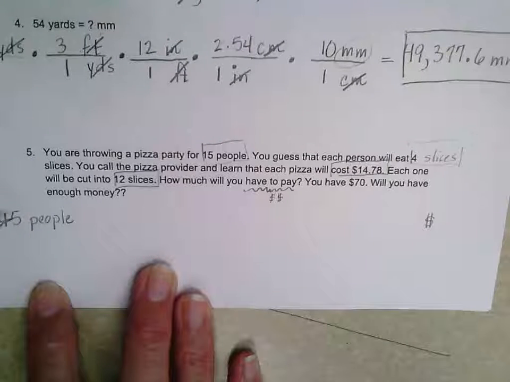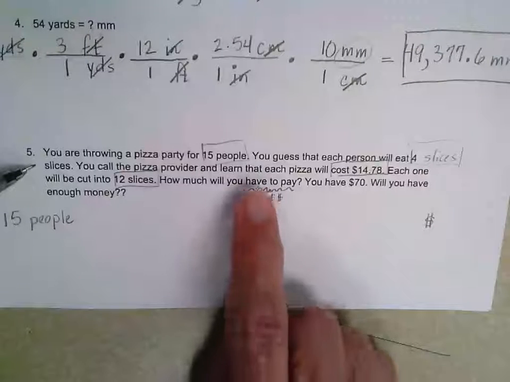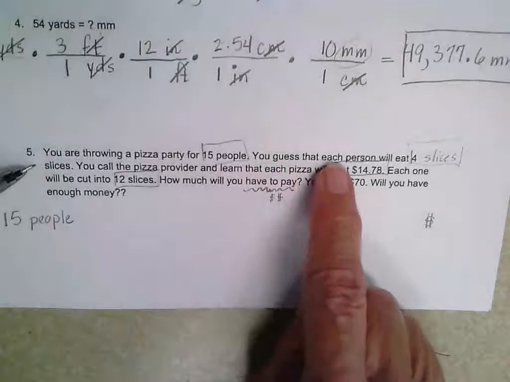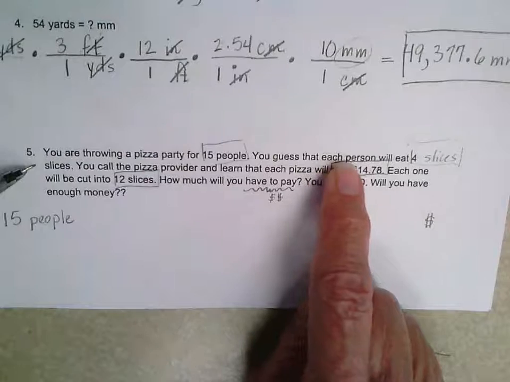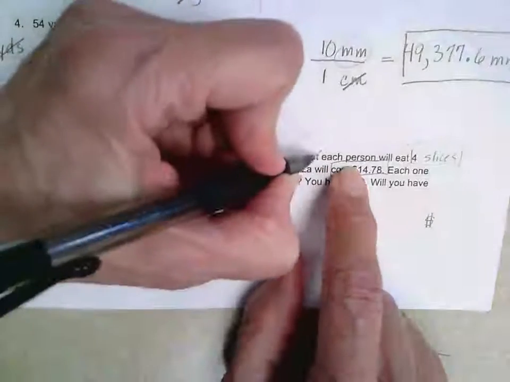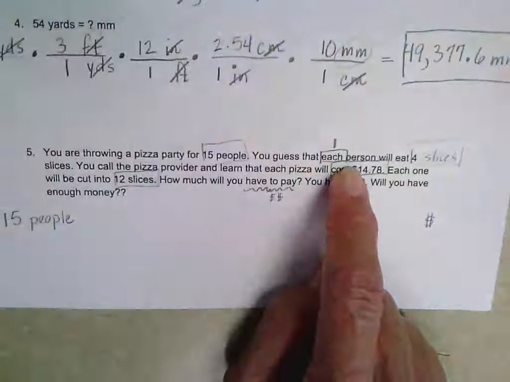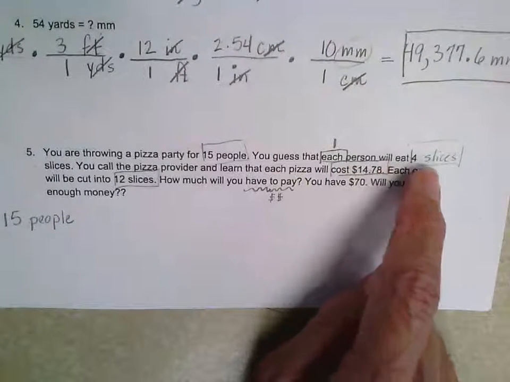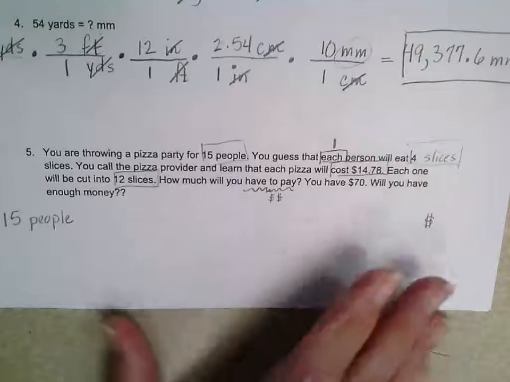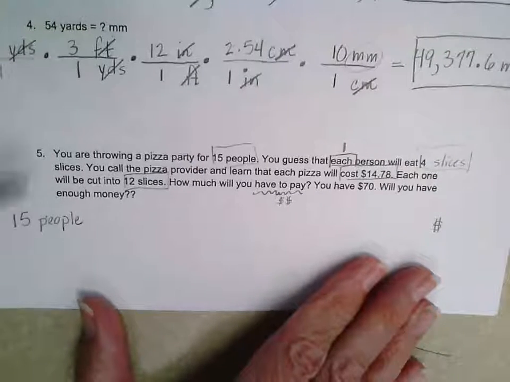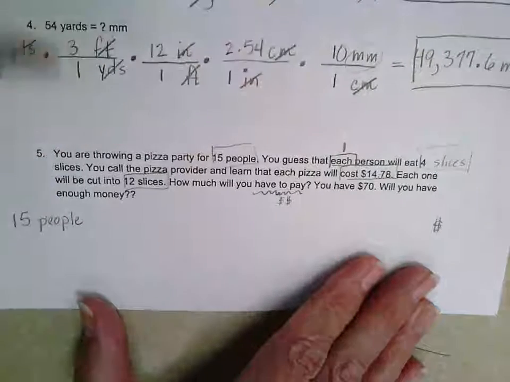And what do I know about my 15 people? Well, my very next sentence says, I'm going to guess that each person, each means one, each person will eat 4 slices. So here I've got people, here I have one person.